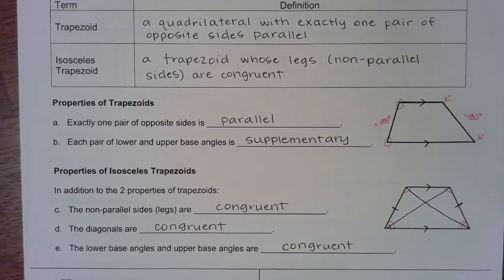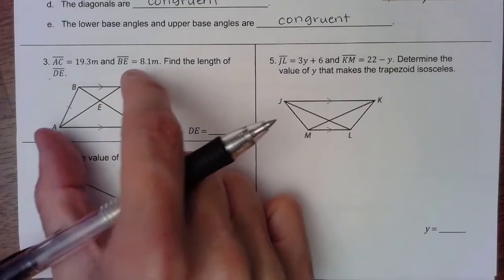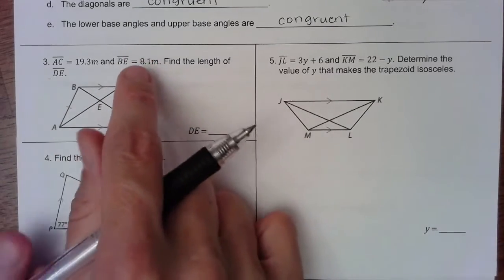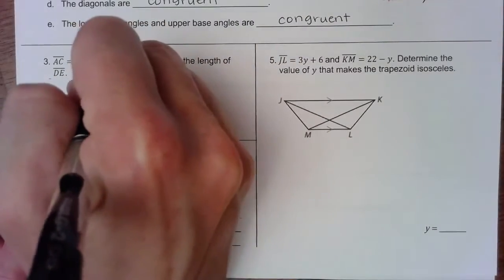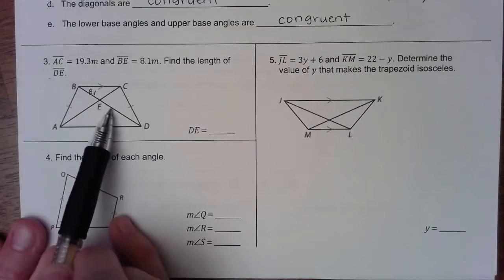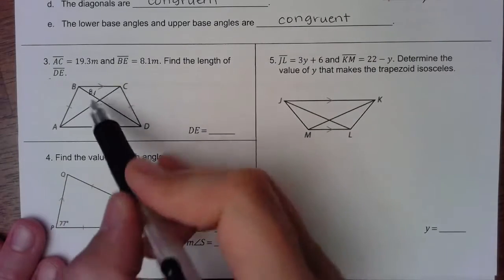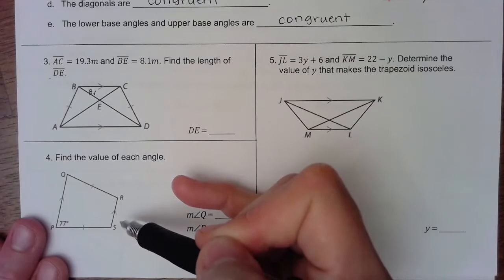In question number 3, it tells us that from A to C is 19.3 meters, so that's this whole distance right here. And then from B to E, so just this little part right here, is 8.1. And we're being asked to figure out how long it is from D to E, so we're trying to figure out this part. Notice that on this trapezoid, these two sides are parallel and these two sides are congruent, which means it's an isosceles trapezoid.